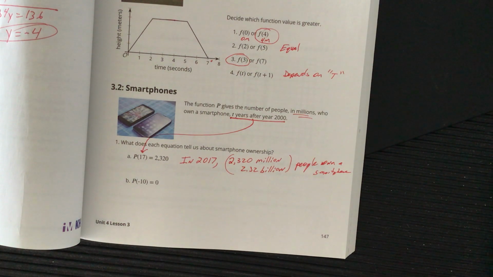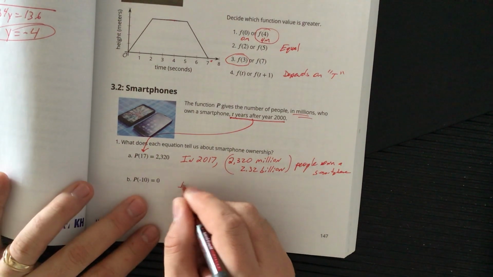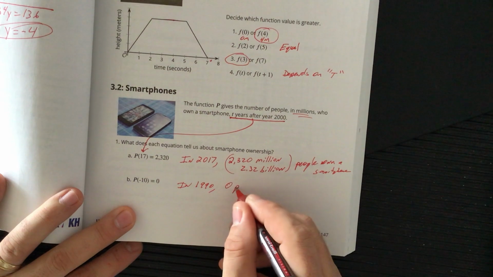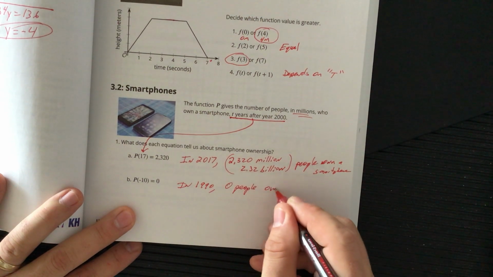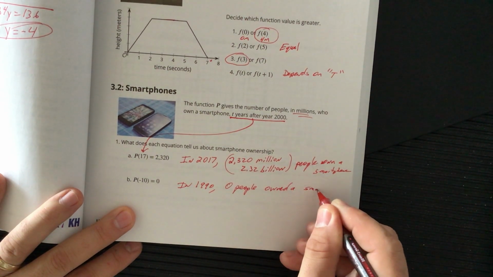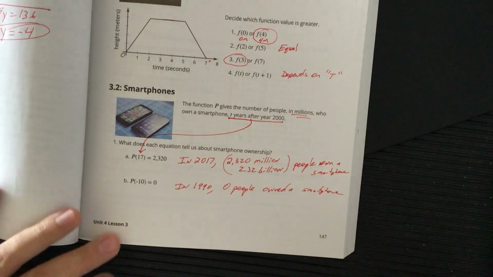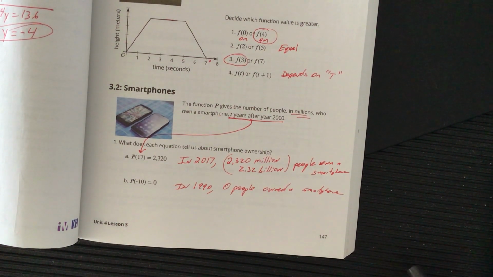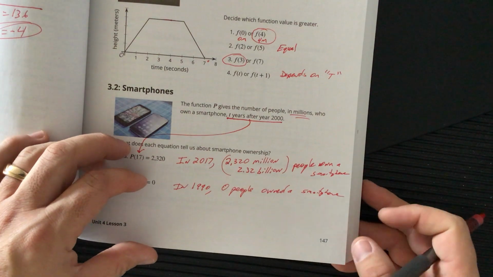B's kind of an interesting one. In 1990, 0 people. When was the smartphone made? 2000? Well, between 1990 and 2000. I would say after 2000. At least enough so we could afford one.